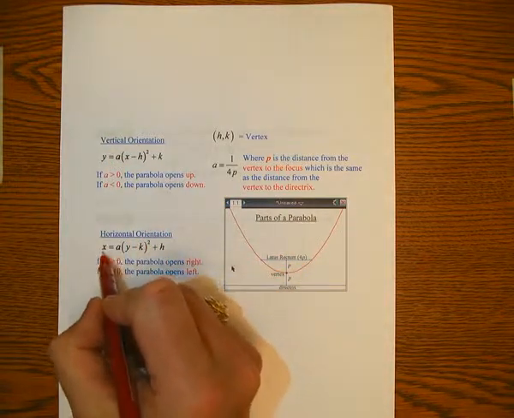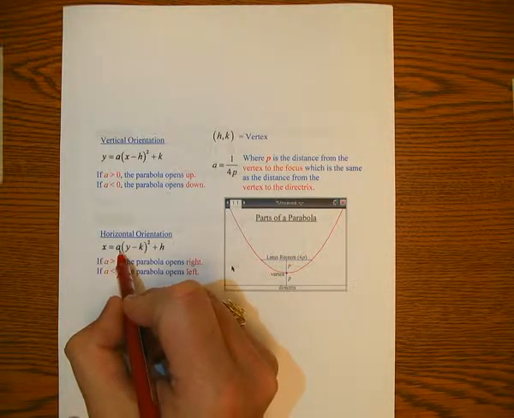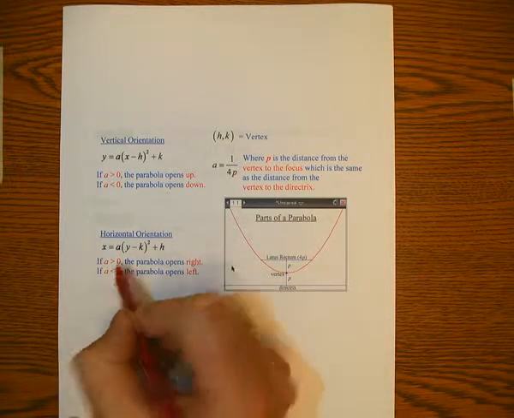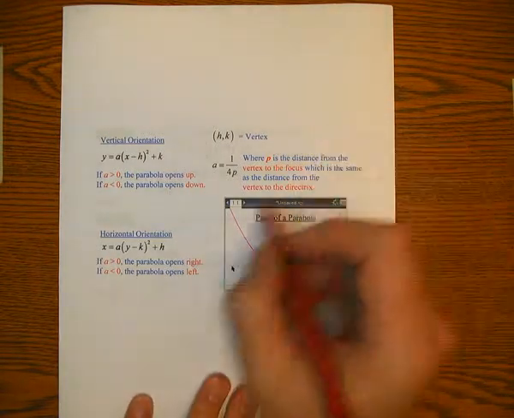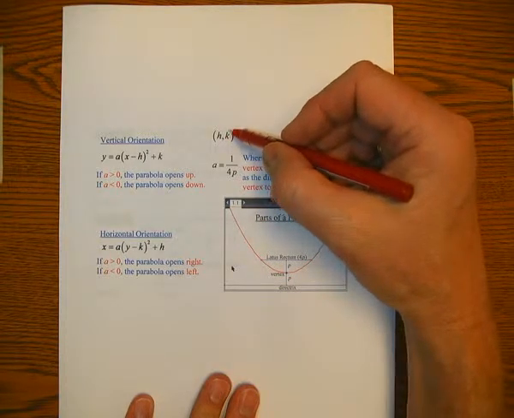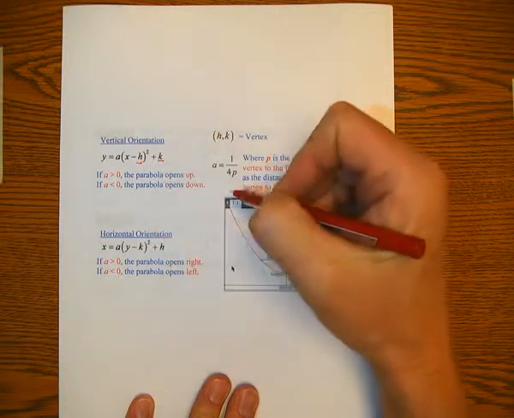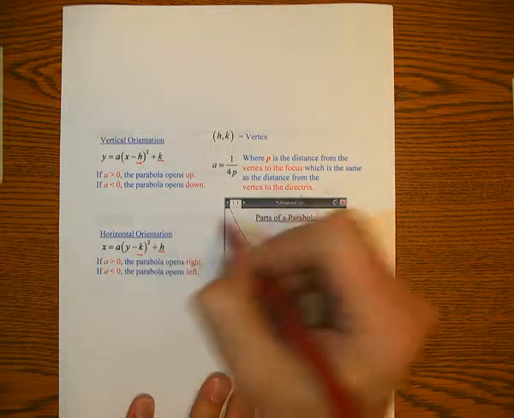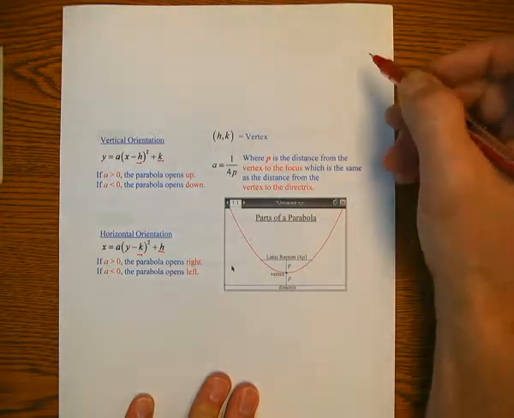If your equation starts with x equals, then if your a value is positive, it will open to the right, and if your a value is negative, it will open to the left. Alright, so our vertex is always located at (h, k). Keep in mind that for vertical orientation, your h is on the inside, k is on the outside. For horizontal orientation, h is on the outside and k is on the inside. So they switched. Vertex is (h, k) for both of them.